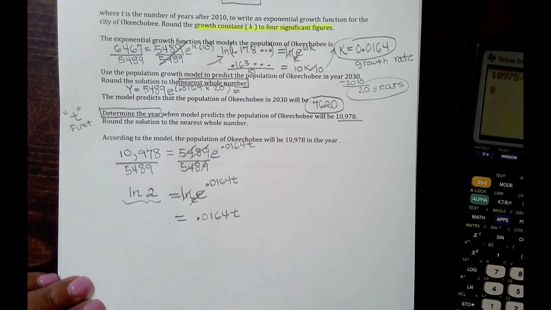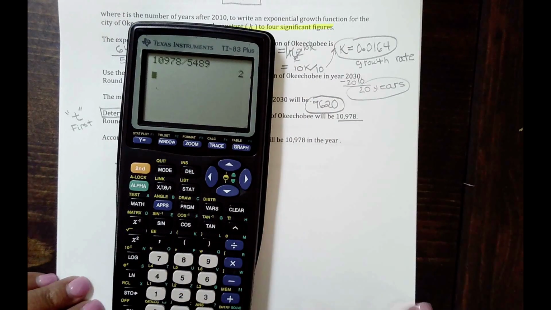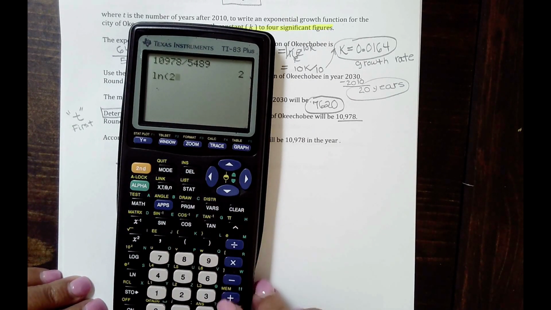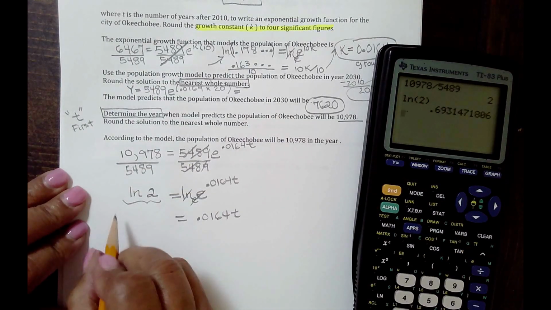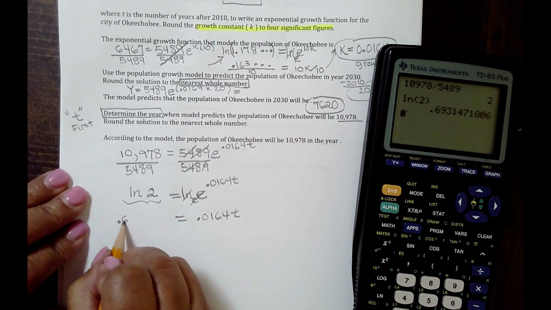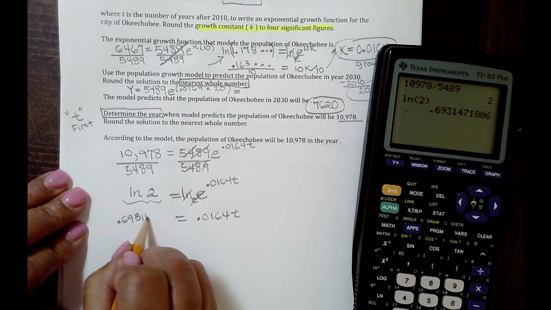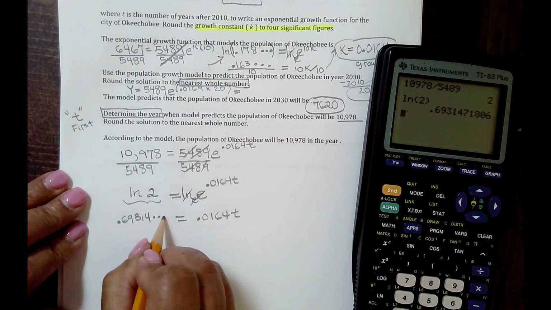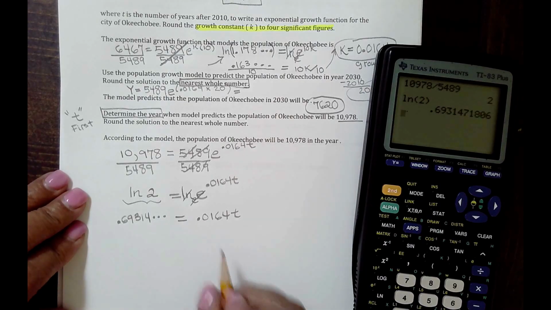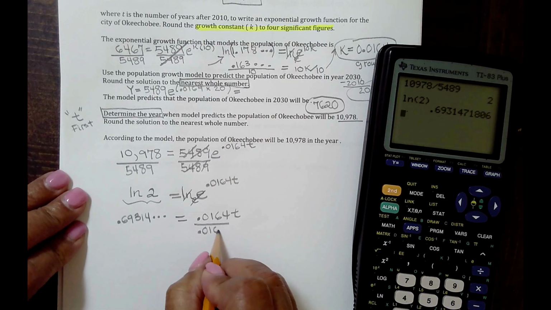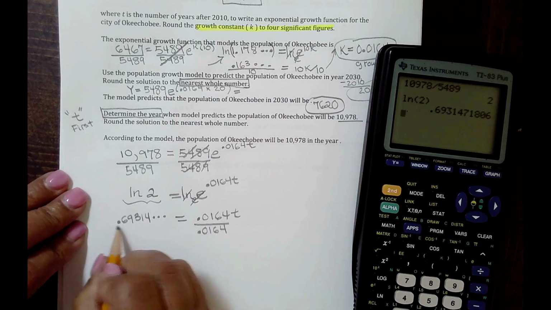This, we're going to have to get from the calculator. So it is ln of 2, and we get 0.69314, and it goes on and on and on. We have one more step. We have to divide this multiplier right off of the t.